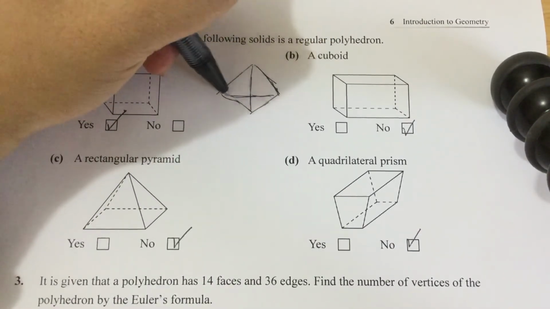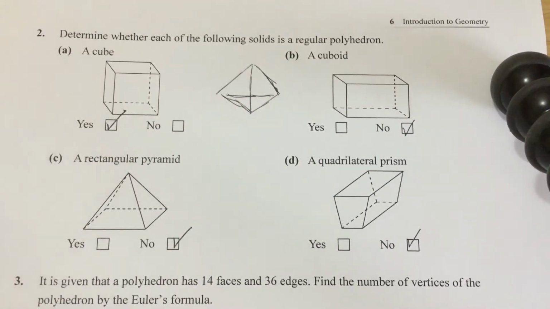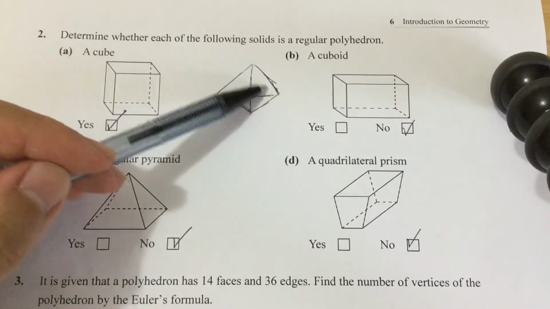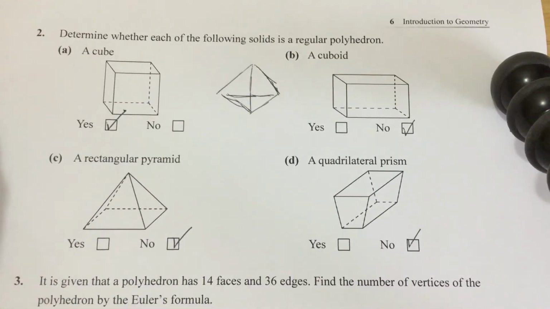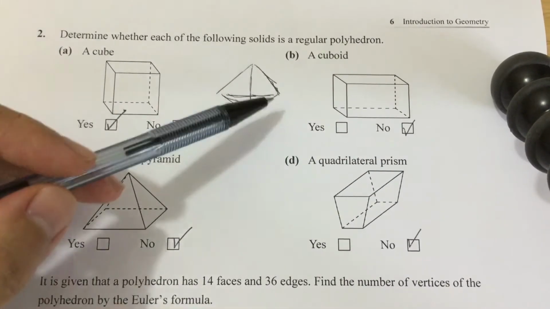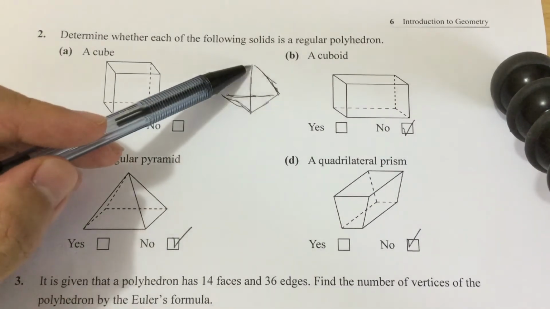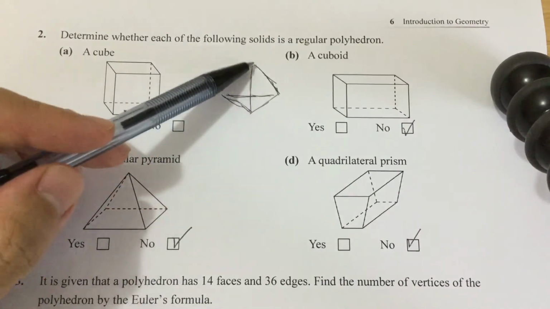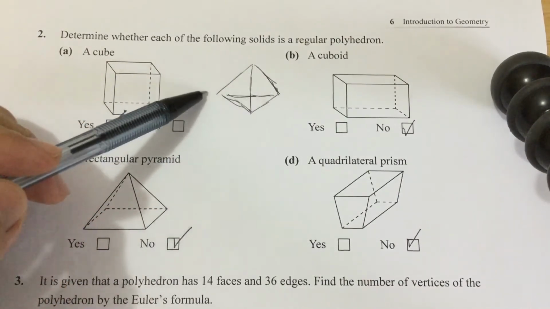Okay. We have this one, which is also a regular polyhedron. Mr. Tam is not drawing too well, but you can see that for these four faces, they are all equilateral triangles, 等邊三角形. So every face is a regular polygon. And what's more, at every point you will link to three edges: 1, 2, 3, and this one 1, 2, 3, this one 1, 2, 3, and also this 1, 2, 3.